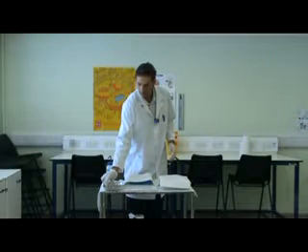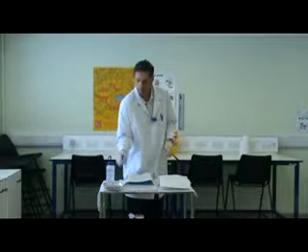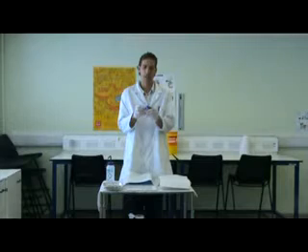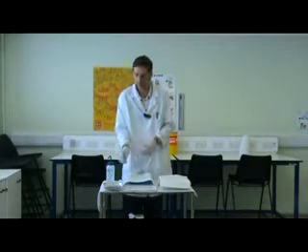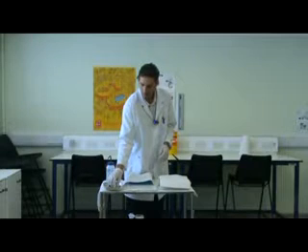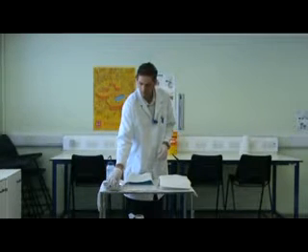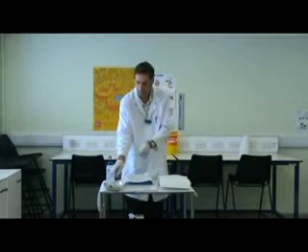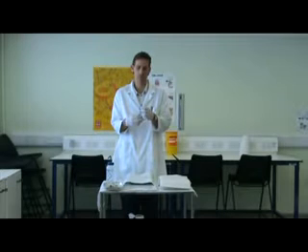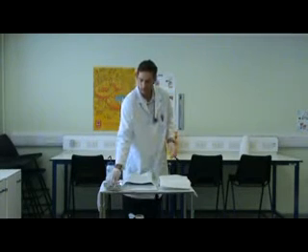We've also got a variety of forceps, a fine-tipped and a blunt-ended pair of forceps. We've got a pair of dissection scissors, and we've also got a pair of clamp forceps, and finally a scalpel.